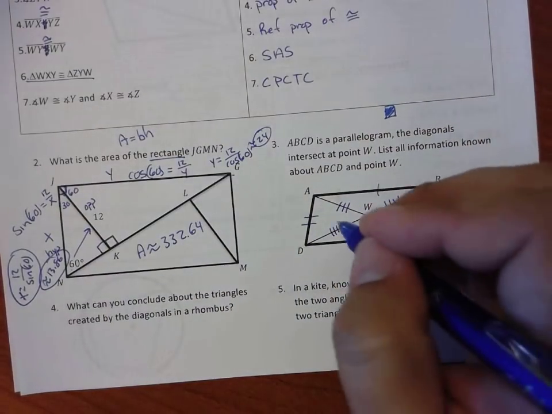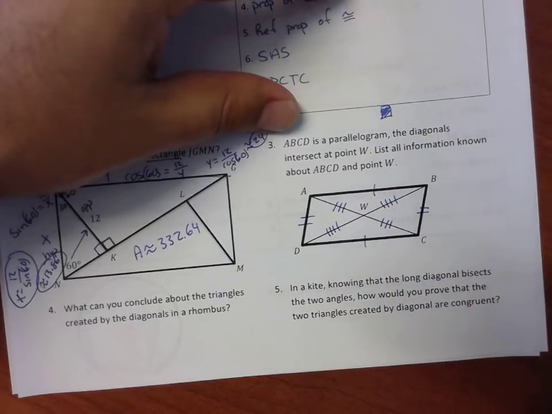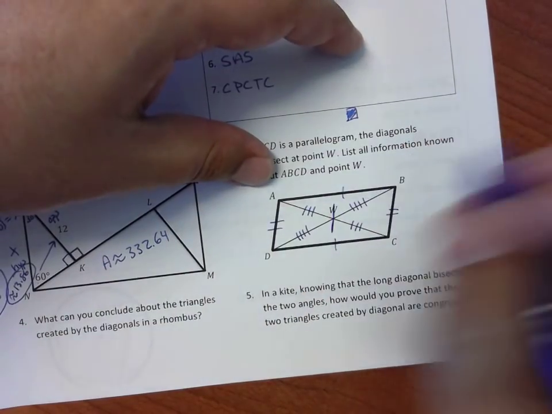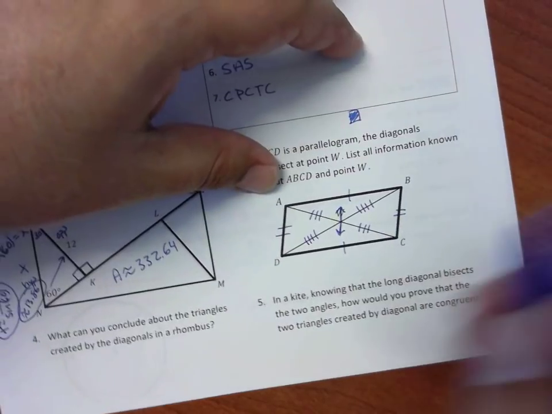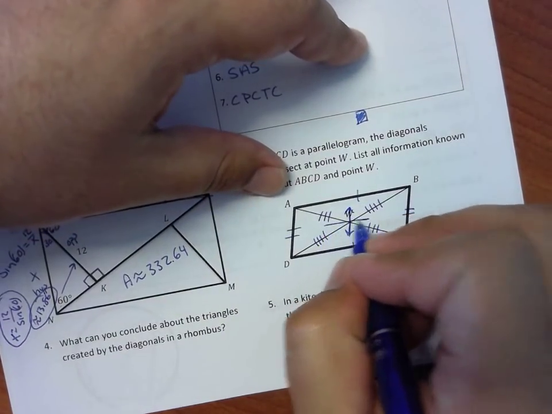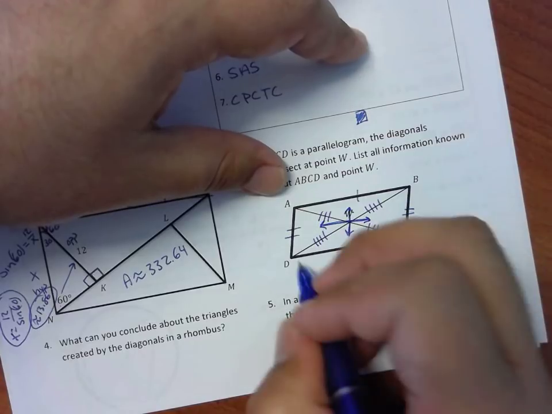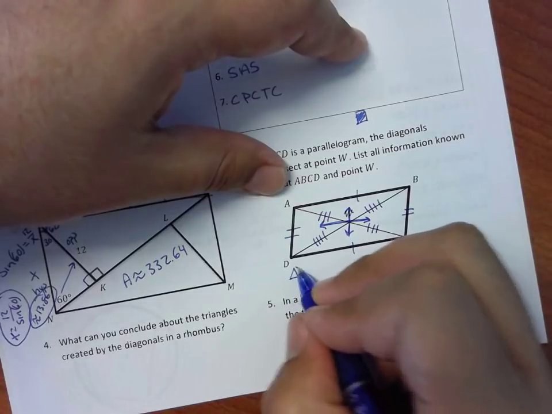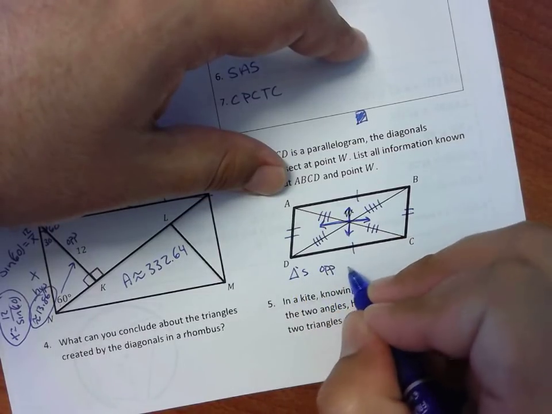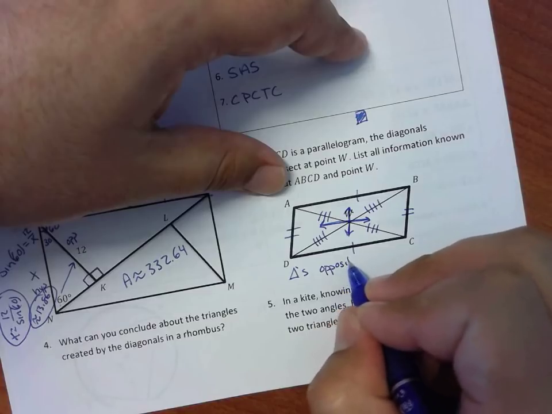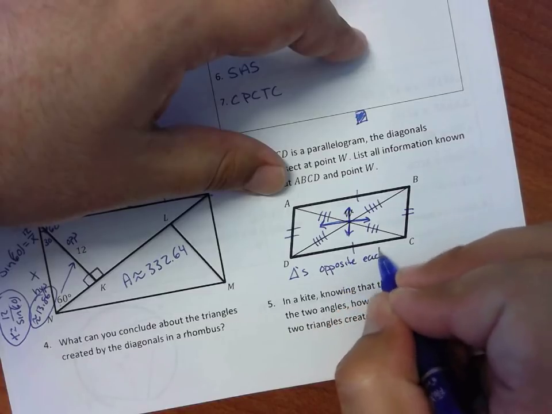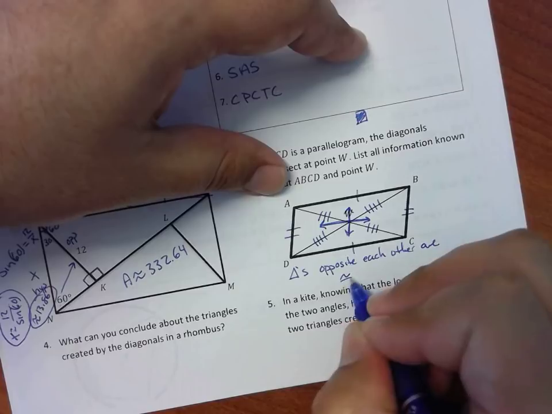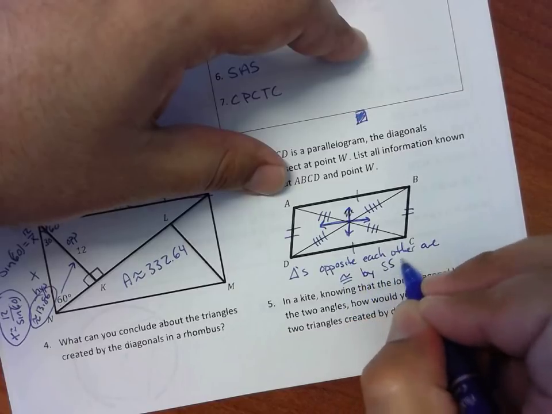Therefore, all of these triangles that you see, the opposite ones are congruent. These two triangles are congruent, side, side, side. These two triangles are congruent, side, side, side. So we're going to say the triangles opposite each other are congruent by side, side, side.